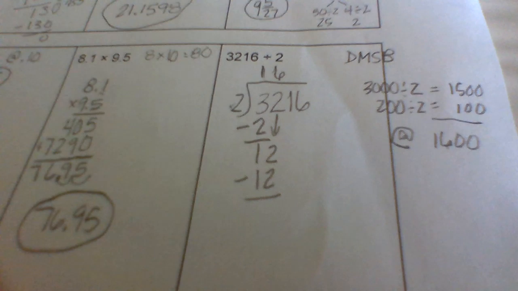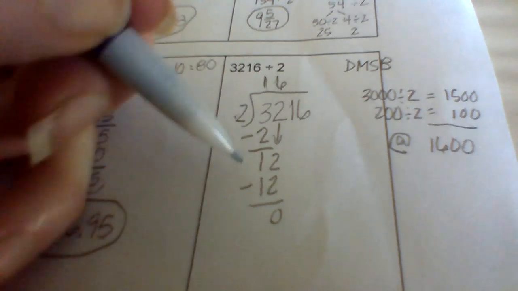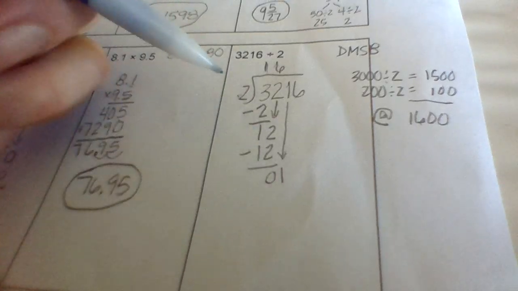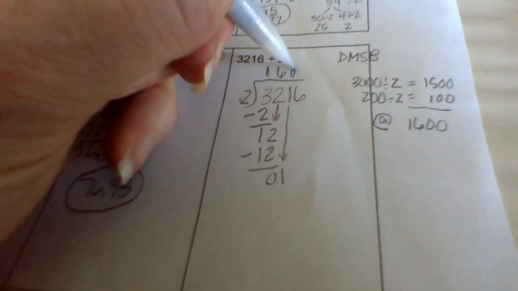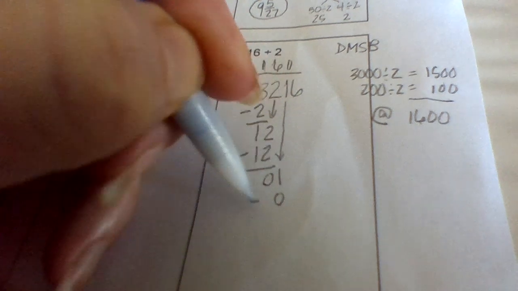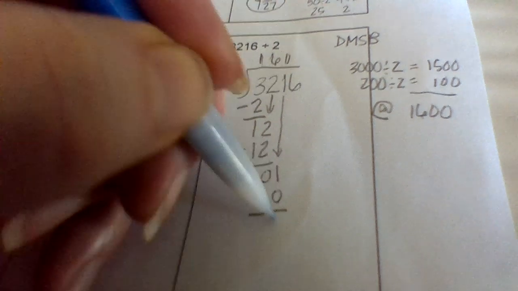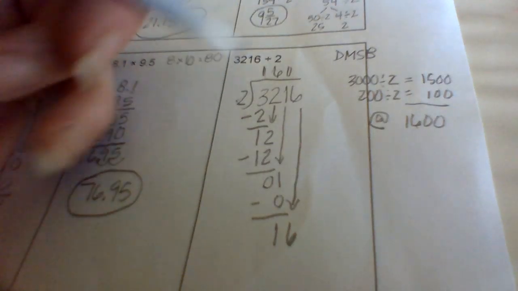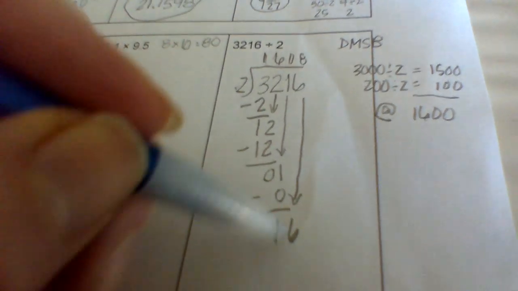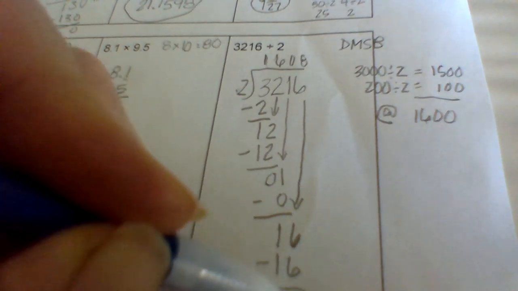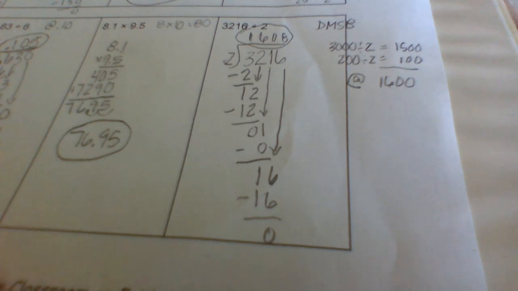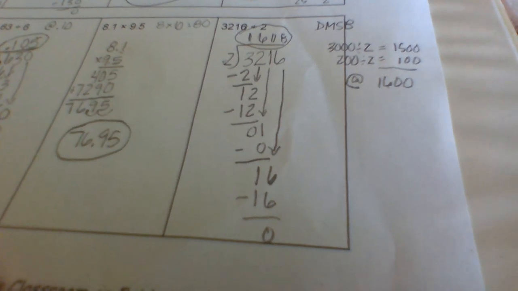And then I'm going to subtract, and that's going to give me 0. And I'm going to bring this one down here, so I get 1. If I have 1, I cannot make a group of 2. 2 times 0 is 0. 1 minus 0 is 1, and I'm going to bring down my 6, and I have 16. Well, I know 2 times 8 gives me 16. And there's my 0. Whoops, sorry, you can see it all. So there's my answer: 1,608. I hope you did well, and let me know if you need more help.